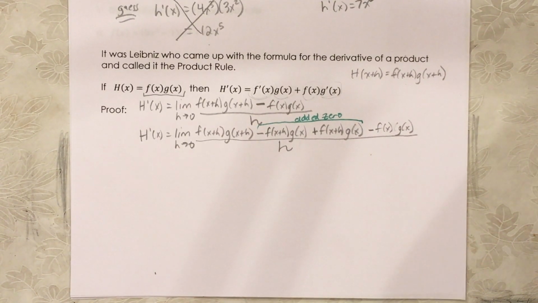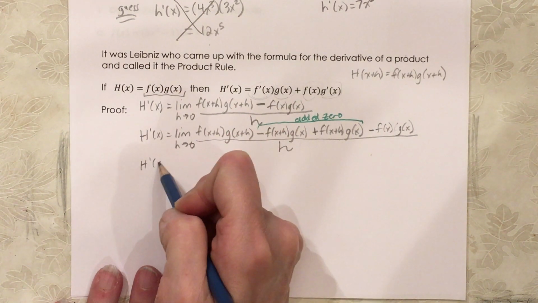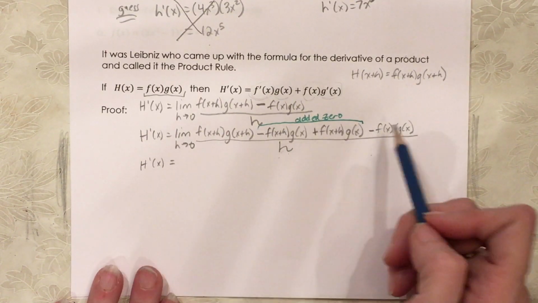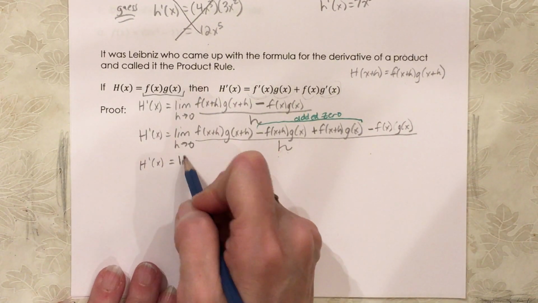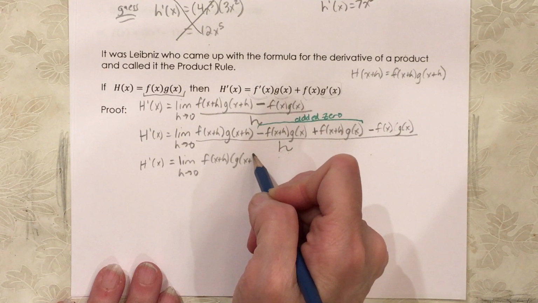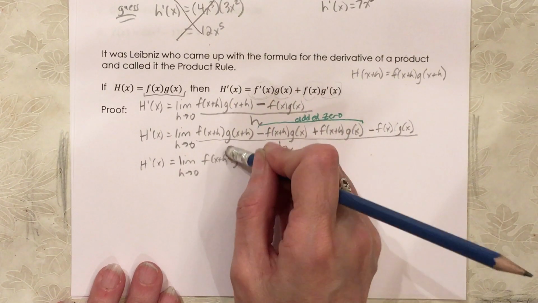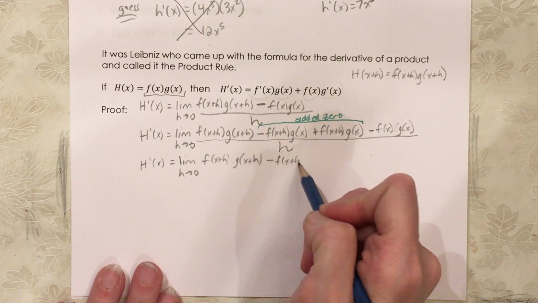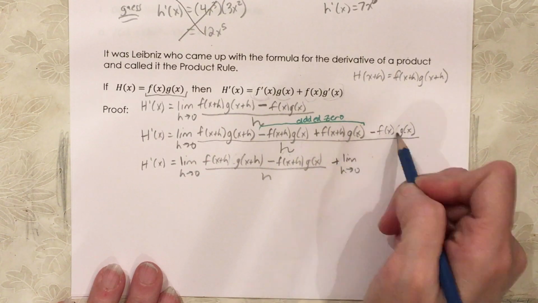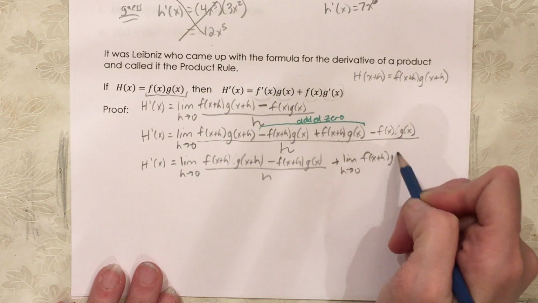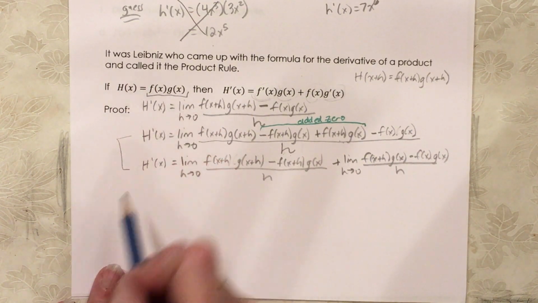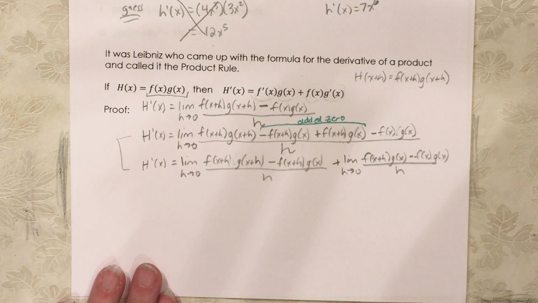And then what he did was he divided up the limit. He noticed that we can use properties of limits effectively. This is a common denominator, so we could divide it up if we wanted to into 4 different fractions all over h. But we're going to divide it up into 2 for now. So we're going to do the limit as h approaches 0 of f at x plus h, g at x plus h, minus f at x plus h, g at x, all over h. And then we're going to add the limit as h approaches 0 of these two, so f at x plus h, g at x, minus f at x, g at x, over h. So these two statements are, again, equivalent, just written differently. We've broken the limit up into 2 limits.